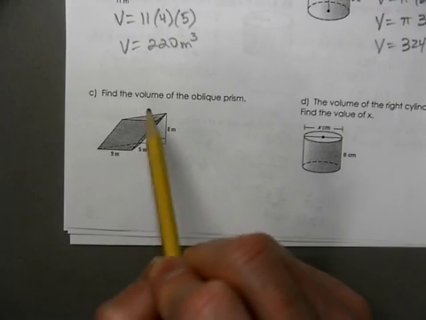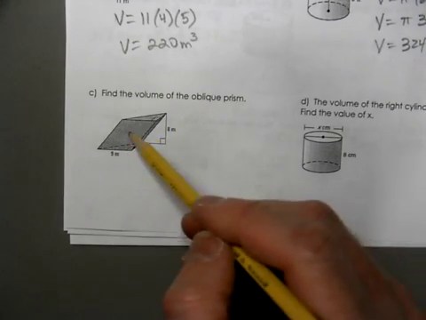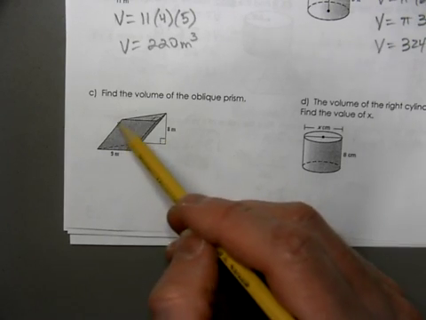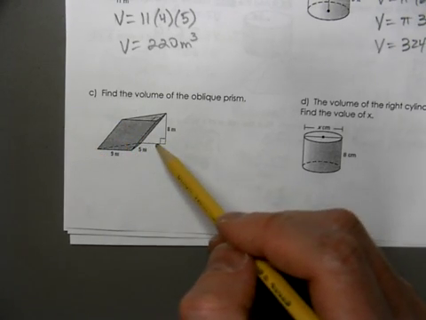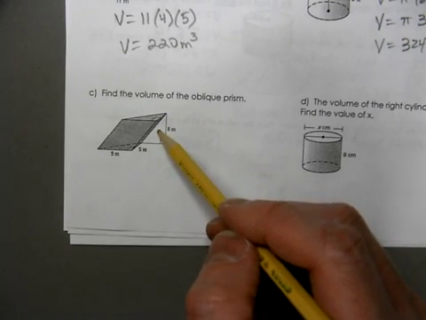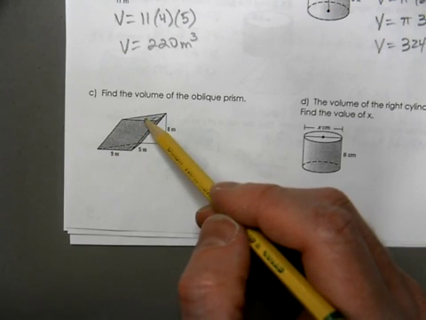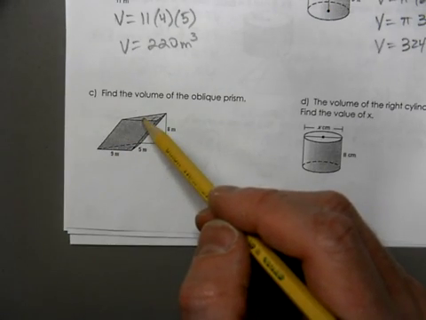Here we have a triangular prism. It's considered oblique because it is slanted to the side. But if you look at the numbers, they give us the actual height. We don't have to calculate it. It's possible they'd give it to us with a 30, 60, 90 triangle, a 45, 45, 90 triangle.